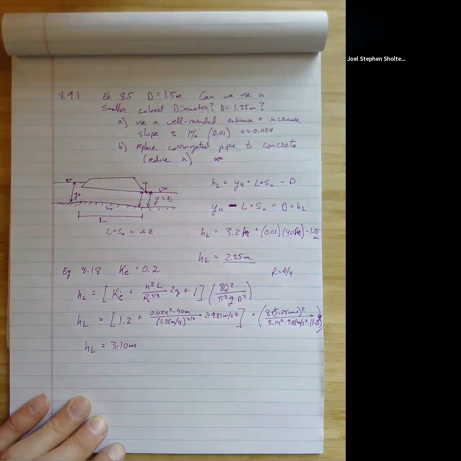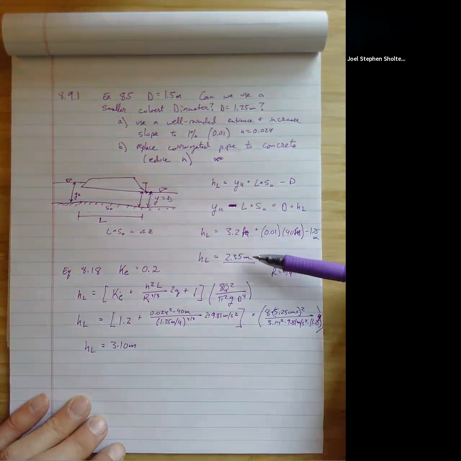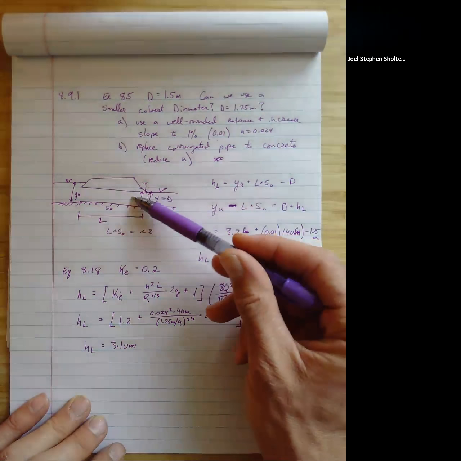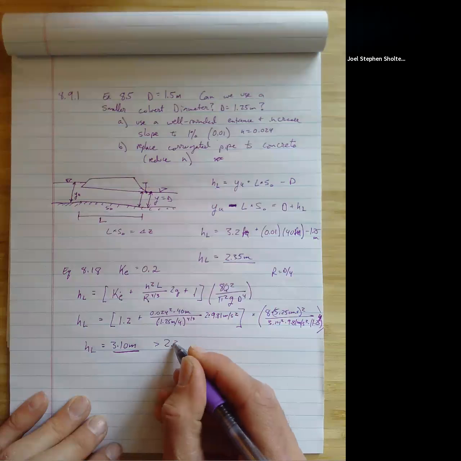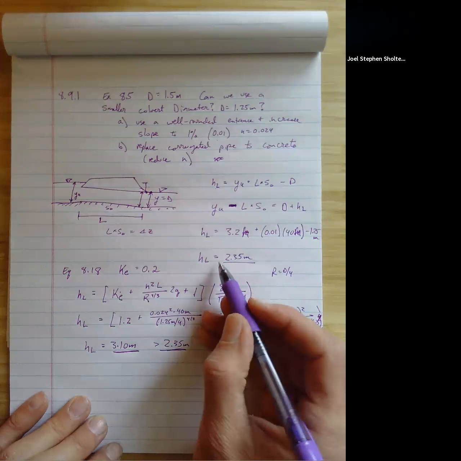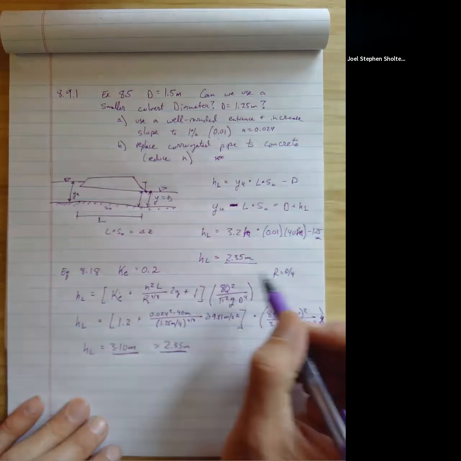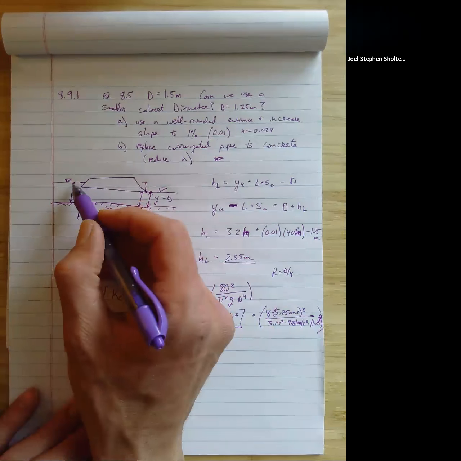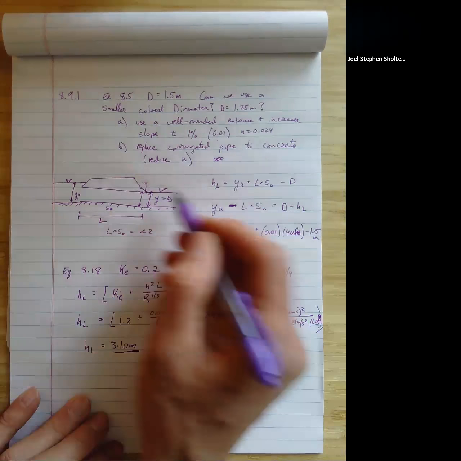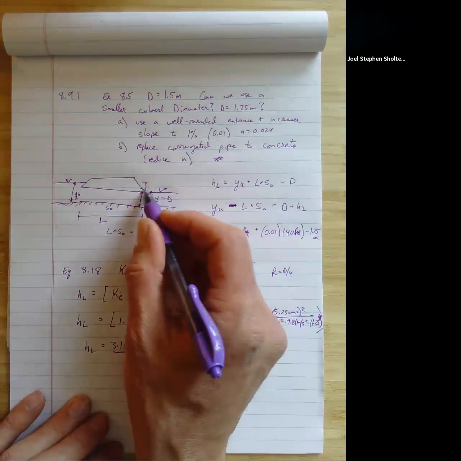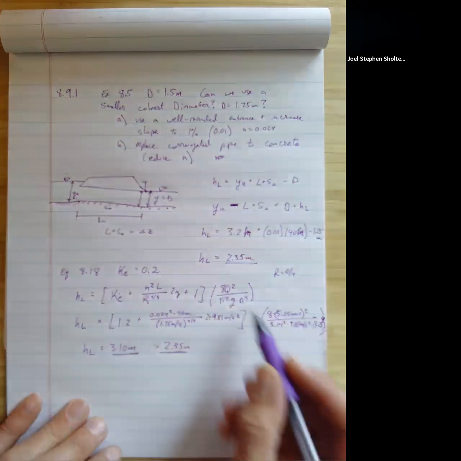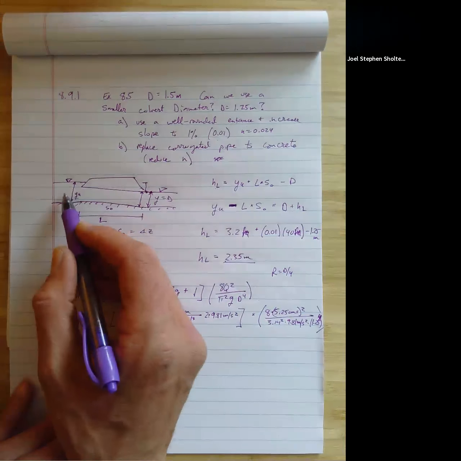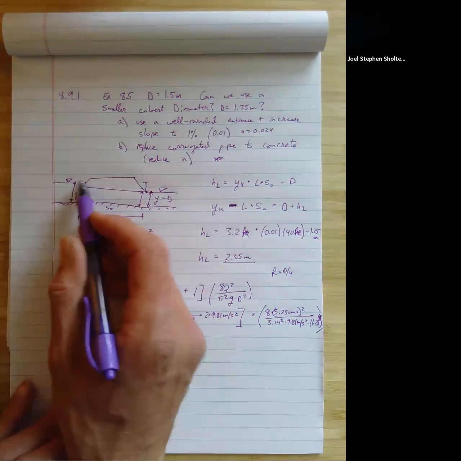Okay, now let's compare that with what our head loss should be if this smaller diameter pipe would work. So this is a greater head loss than 2.35 meters. And what we calculated up here is the head loss that you could have such that you're able to maintain the depth up here and have everything be not submerged down here. If you have more than that head loss, then basically it's gonna be harder to push that flow through. You're gonna get a higher backwater up here.